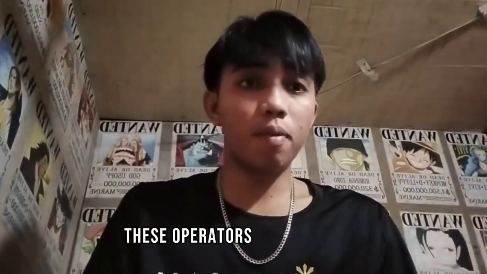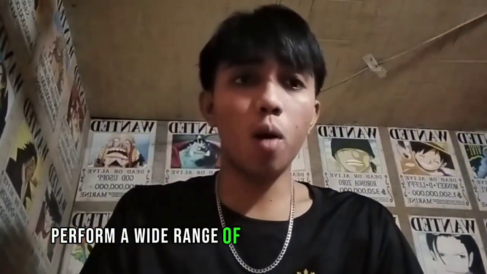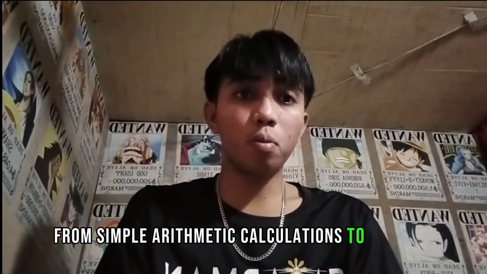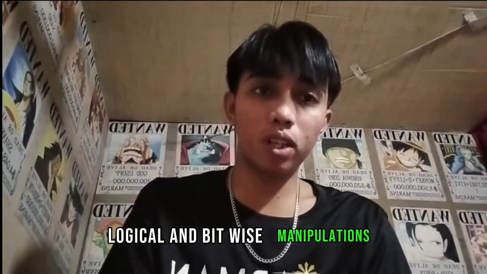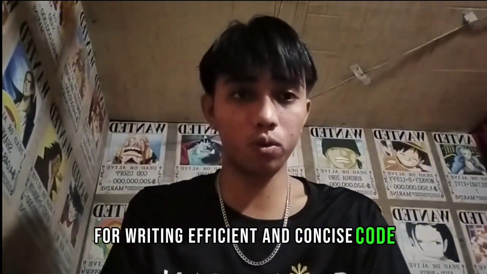These operators enable you to perform a wide range of operations in JavaScript, from simple arithmetic calculations to complex logical and bitwise manipulations. Understanding how to use them effectively is crucial for writing efficient and concise code.